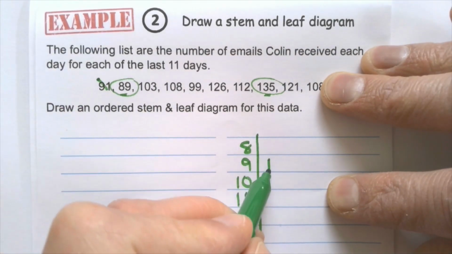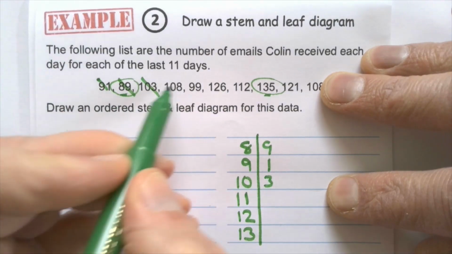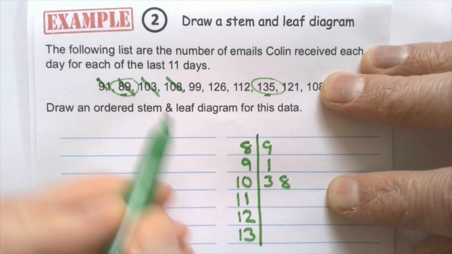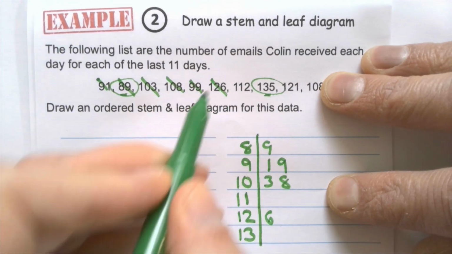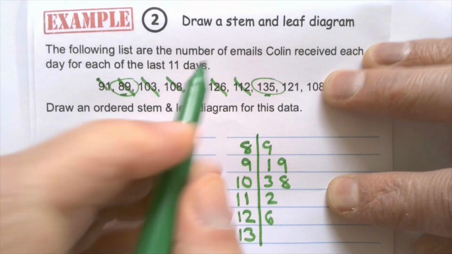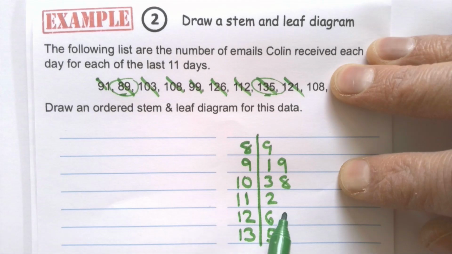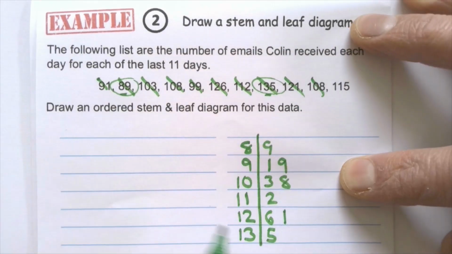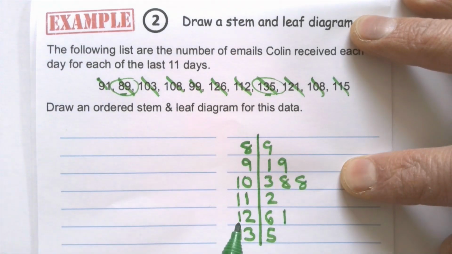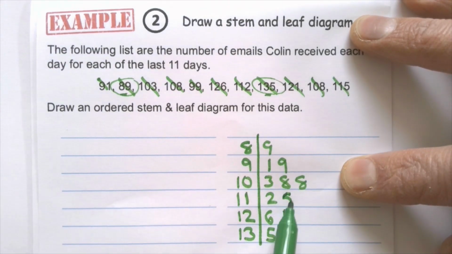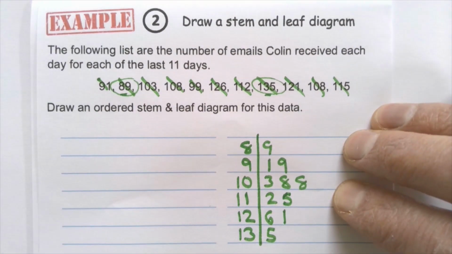So 91 is going to go there, 89, 103, 108, 99, 126, 112, 135, 121, 108, 115. Okay, so we've got an unordered stem and leaf diagram at that point.